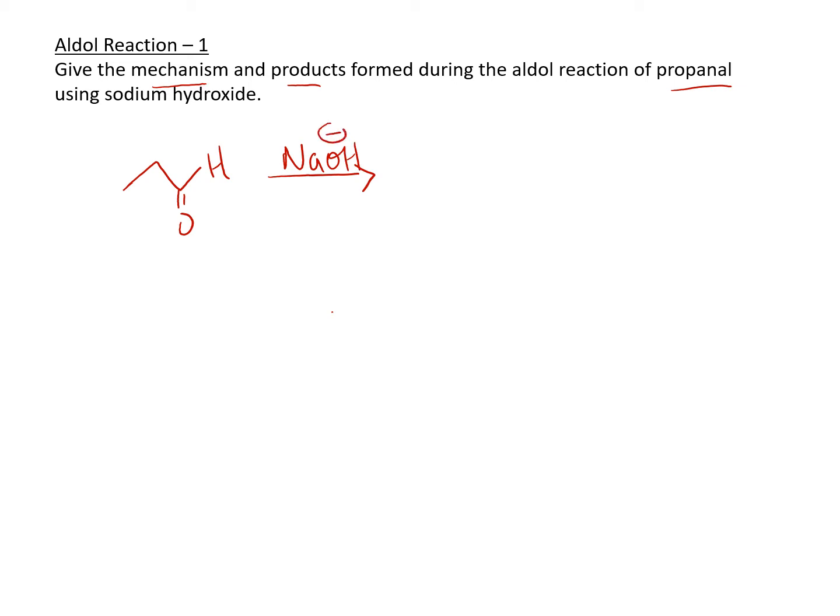Okay, so here is the base. The base, of course, will go for the acidic proton, and the acidic proton is the alpha proton. That is the one next to the carbonyl. So you pick up a proton from here, the electrons are left on the carbon. So this is what we get. And remember, we are showing mechanism, so we got to show all the arrows.